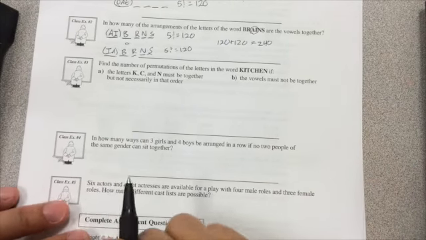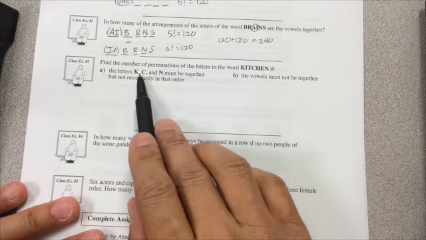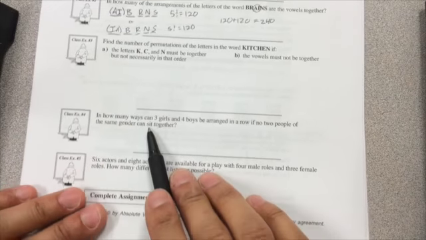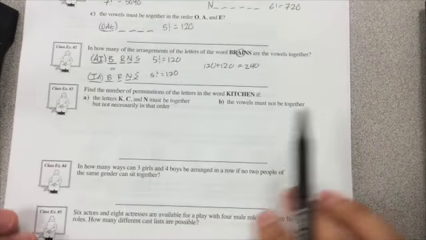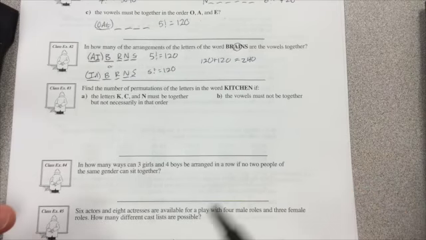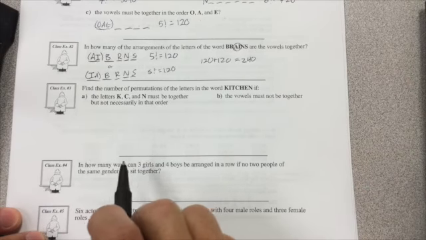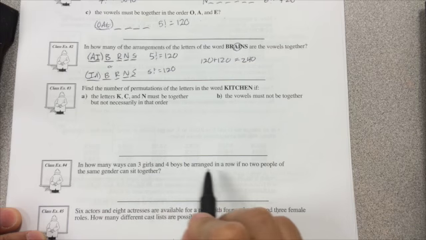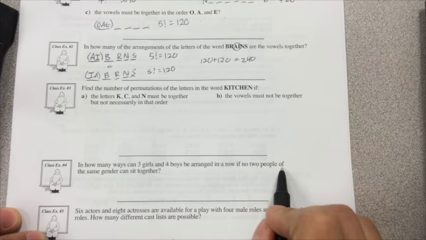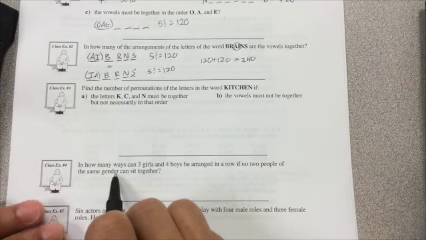Now, we'll skip this one for now. Let's move over to class example number 4, just so this video doesn't end up being too long. In how many ways can 3 girls and 4 boys be arranged in a row if no 2 people of the same gender can sit together?